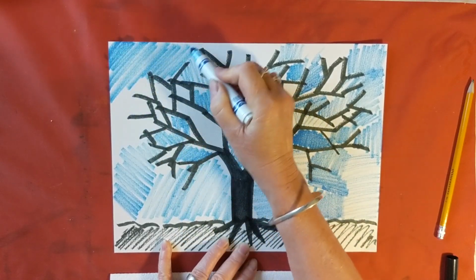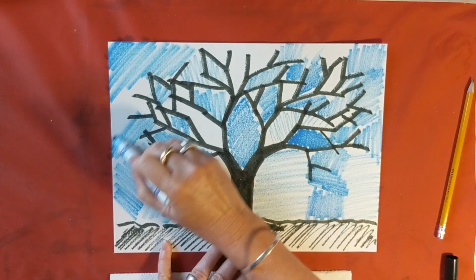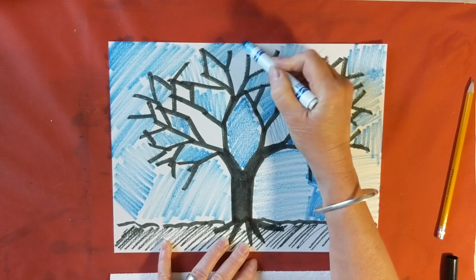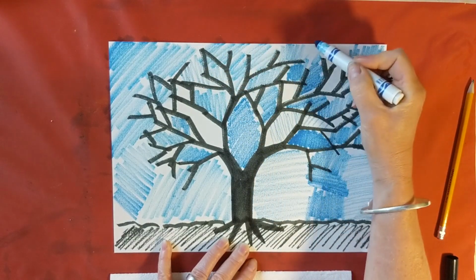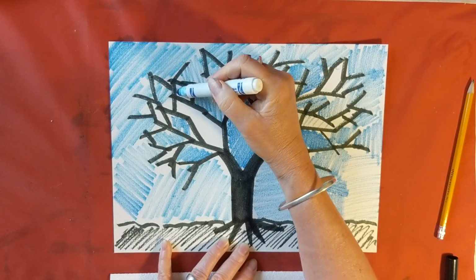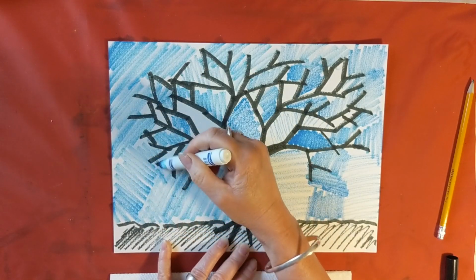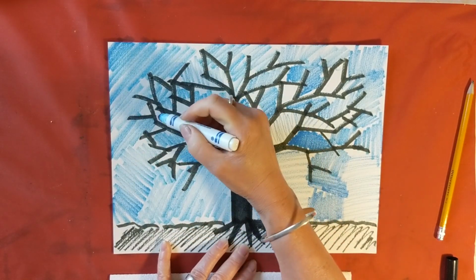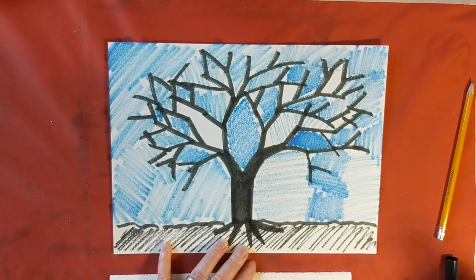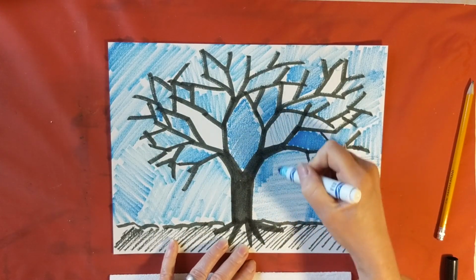Press down a bit harder in that, get that a little bit darker. As you can see, I'm not being very careful. I'm not making it really covering everything. It's a little bit scribbly. That's absolutely fine for what we're doing today. I think we're okay. Maybe we'll go a little bit darker there.